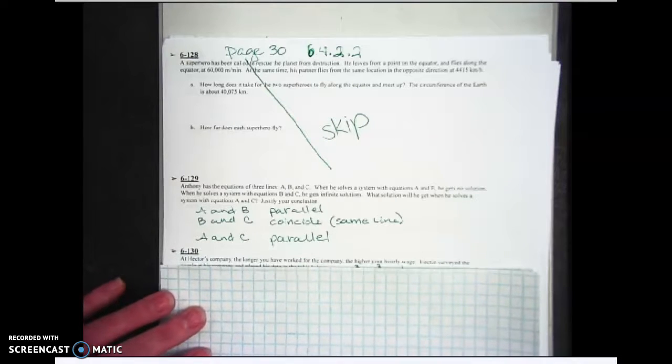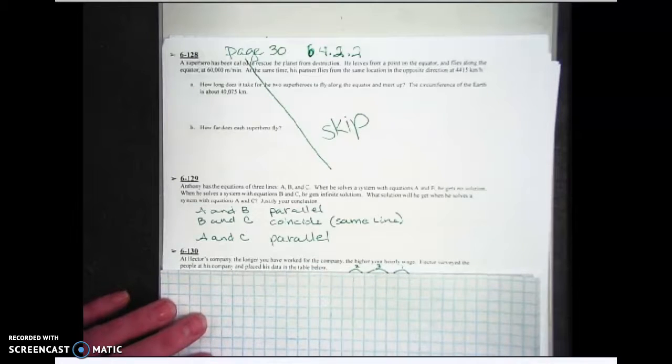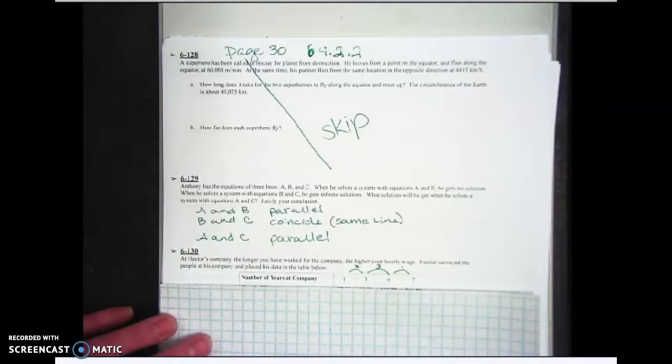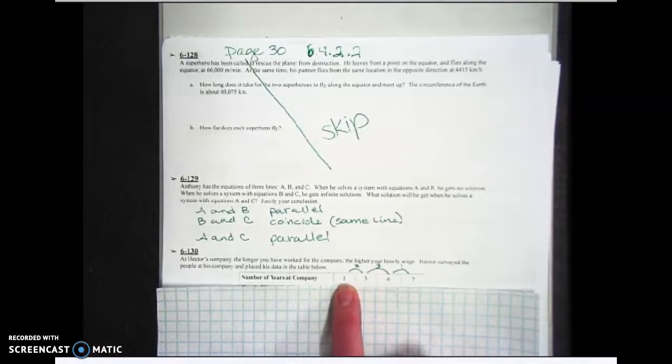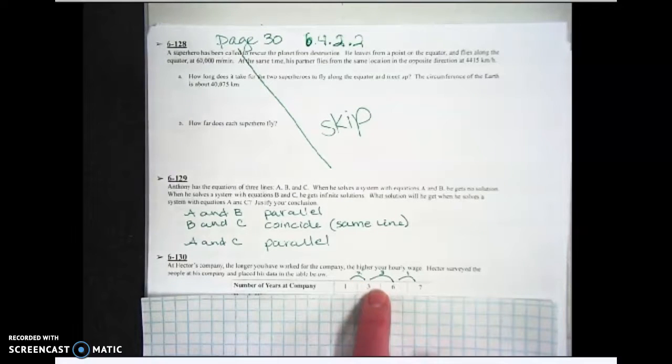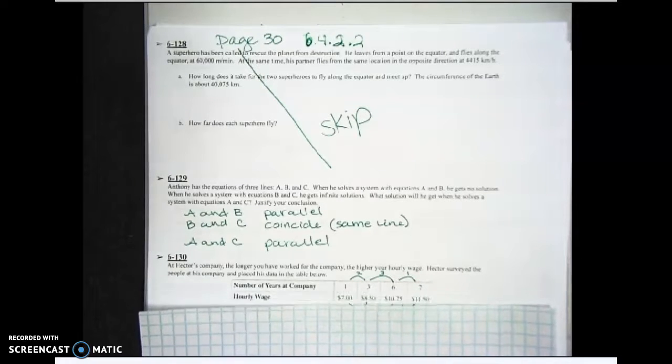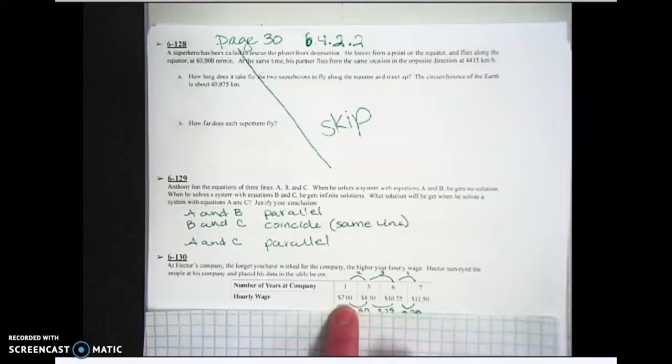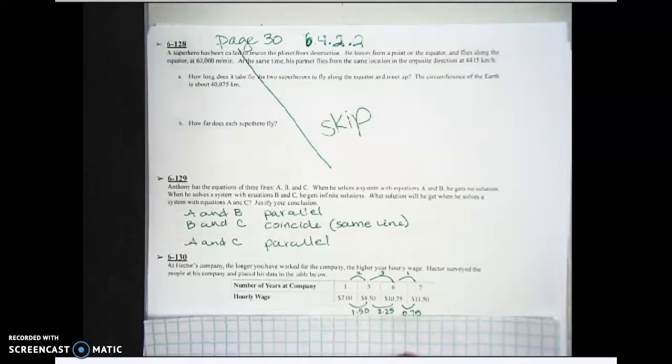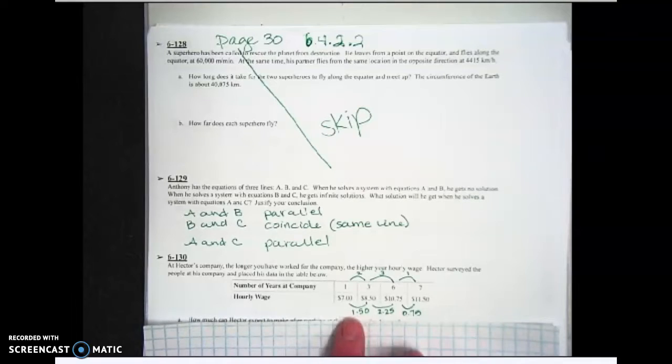Okay. Question 130, at Hector's company, the longer you have worked for the company, the higher your hourly wage. Hector surveyed the people at his company and placed his data in the table below. Here is the number of years at the company, and notice it's not going up consistently. It's kind of jumping around, 2 years here, 3 years here, 1 year here. And then the hourly wage is jumping around as well. Gentlemen, I found the difference from each one. So this one was $1.50, $2.25, 75 cents.